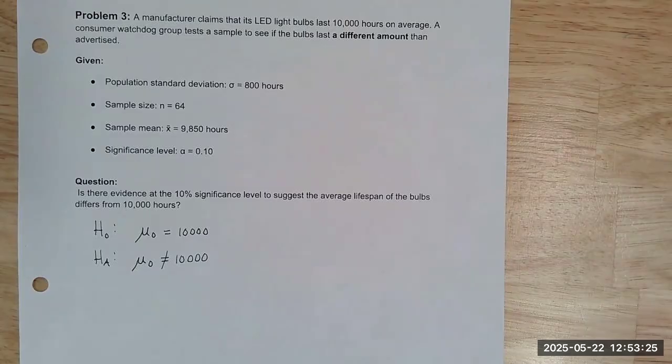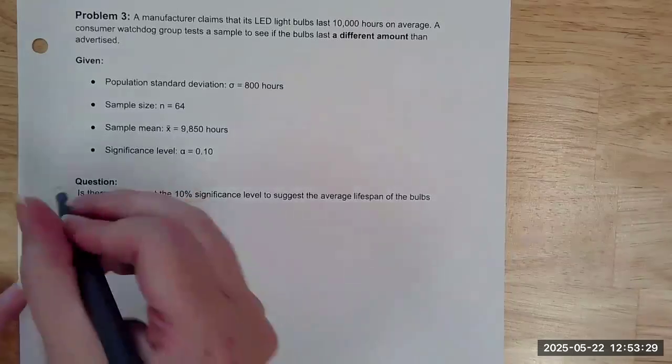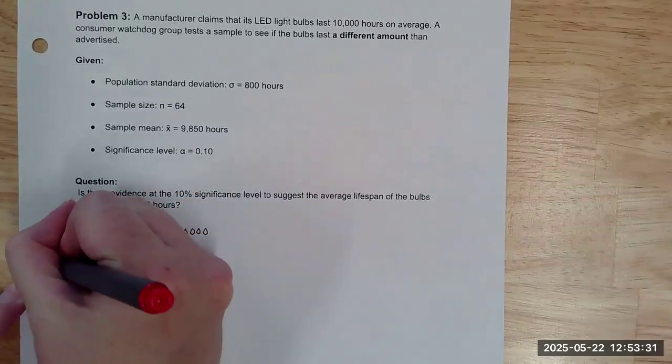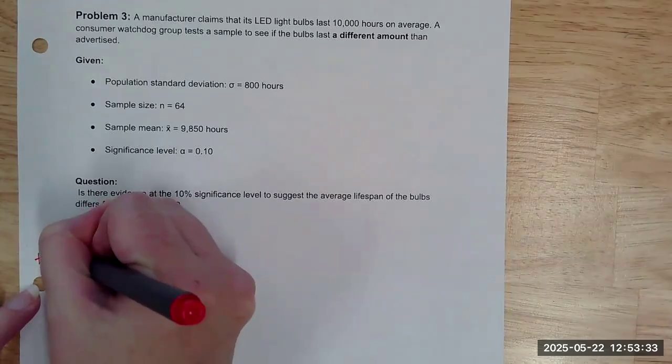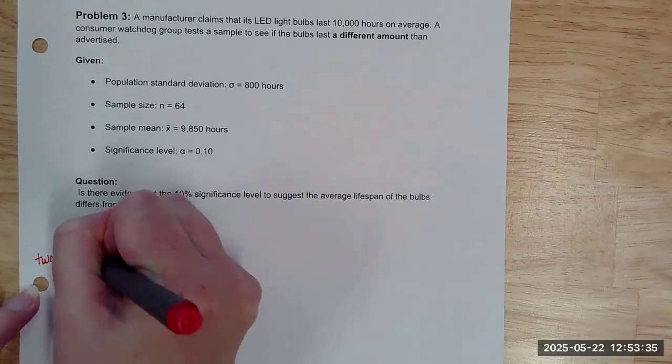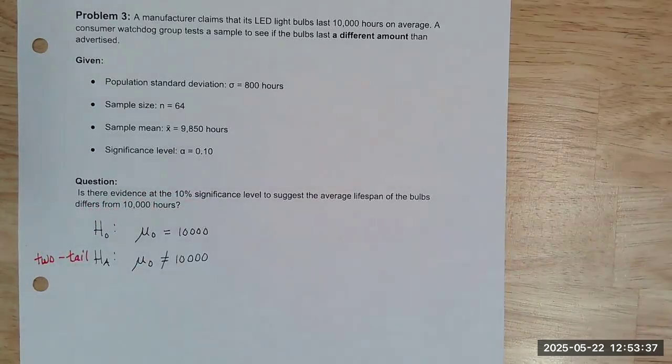So because that's a not equal to sign, this makes it a two-tailed test. And when I draw my picture, I'll show you what that changes about what we've been doing, because it does change something.